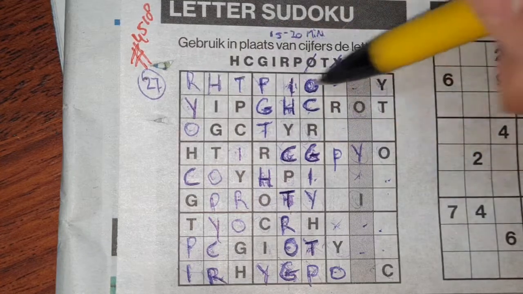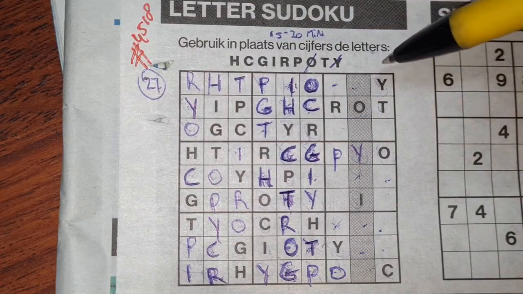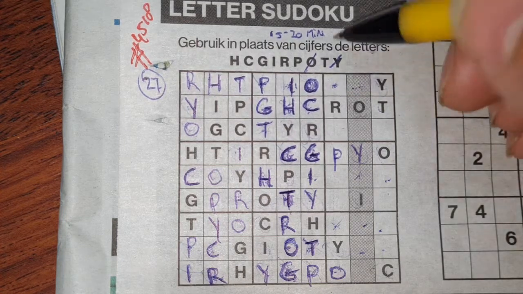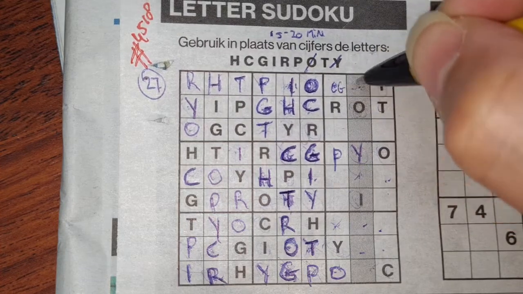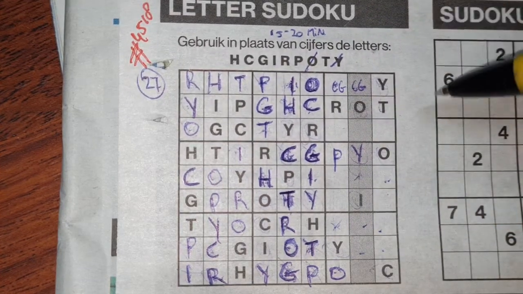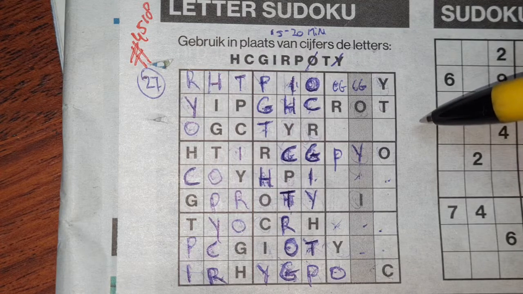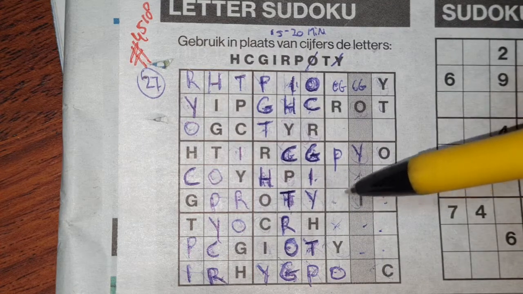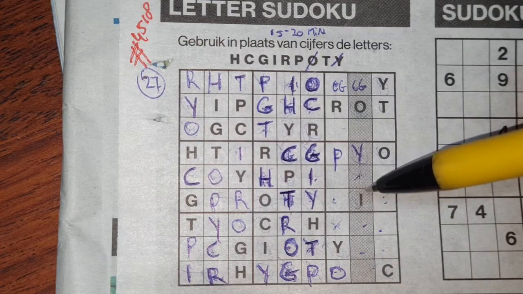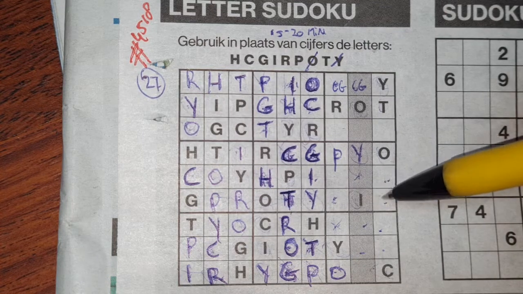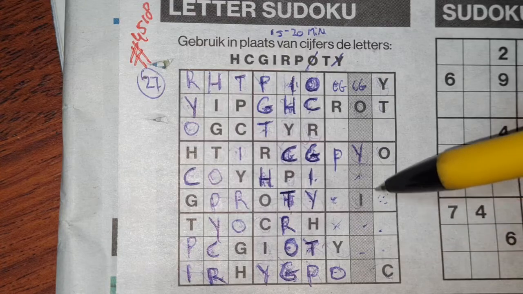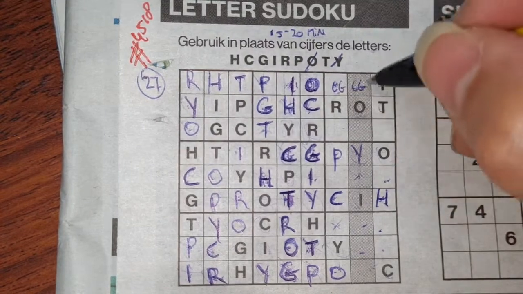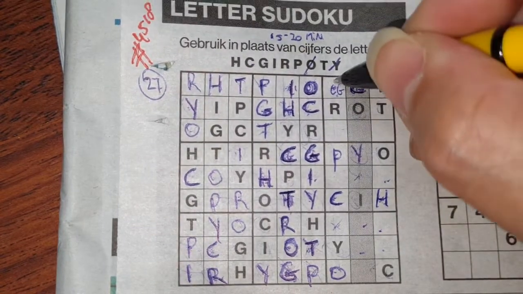Two missing letters in the first row, C is missing and G is missing. C and a G. Two missing letters in this row, C is missing and H is missing. C and H. We have a C there, no C there. C should be here, and H goes there. Now we have a C there, so this box can't be C anymore. That box should be a C. This box should be a G.